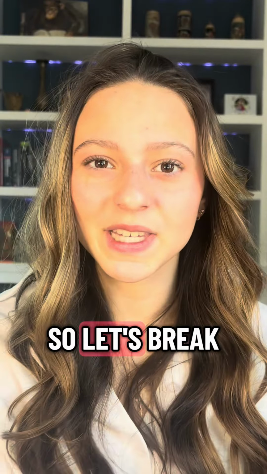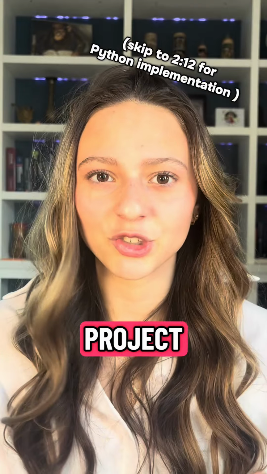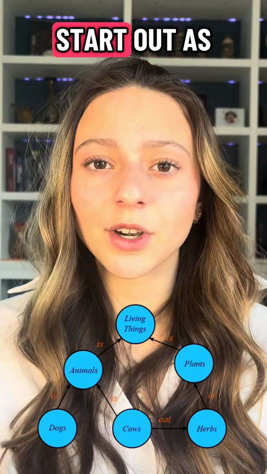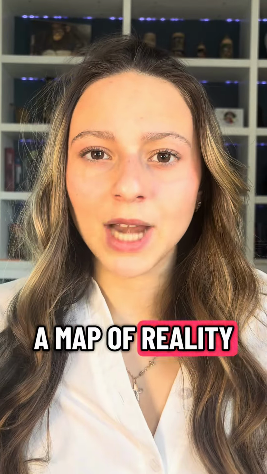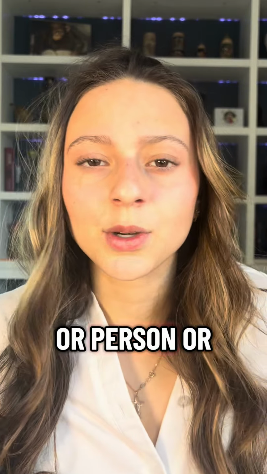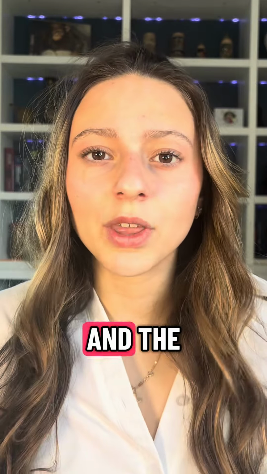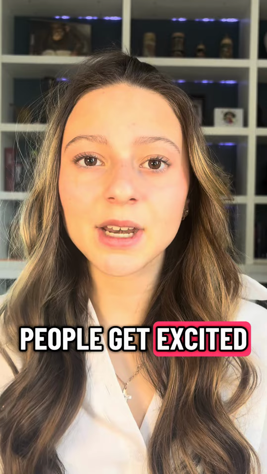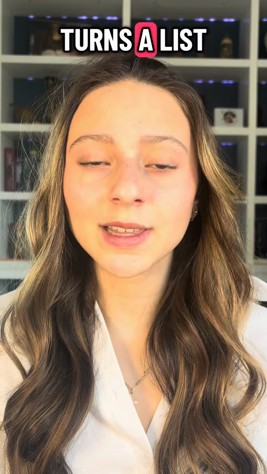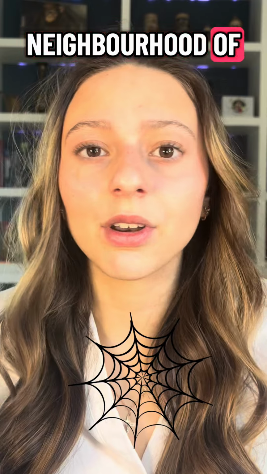Knowledge graphs can make your machine learning model dangerously good, so let's break down how you can use them in your next project. On the surface, knowledge graphs start out as the simplest idea ever. Essentially, you're just drawing a map of a reality where every object or person or place is represented as a node, and the relationships between them are represented with lines. And the reason people get excited about it in machine learning is that it turns a list of facts into a whole neighborhood of connections.